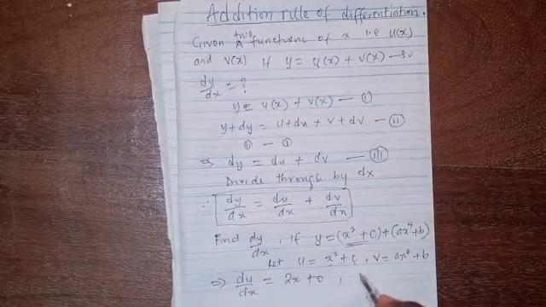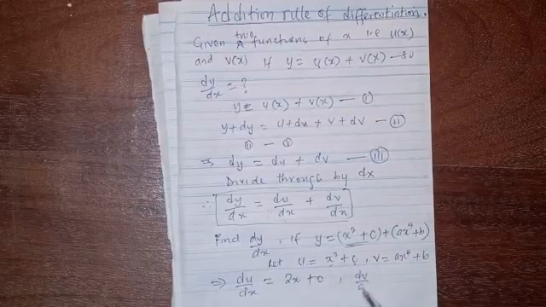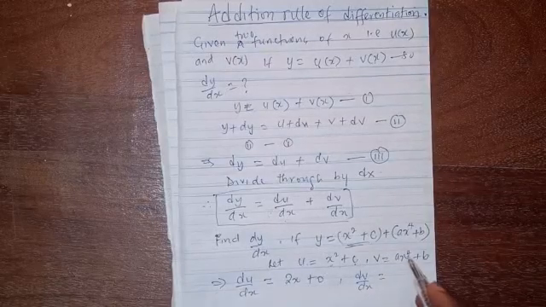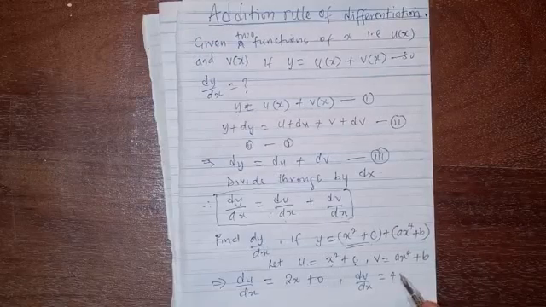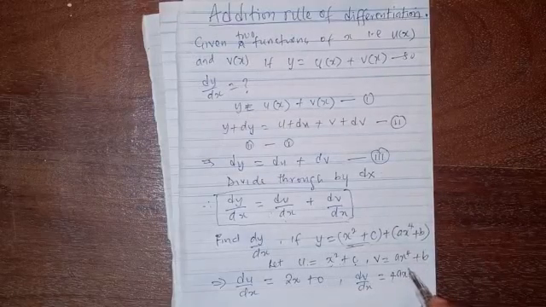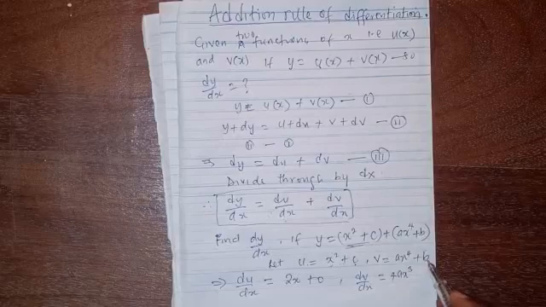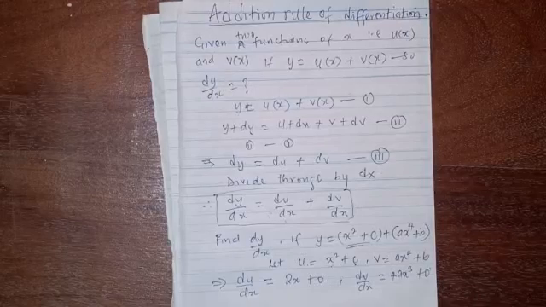Same thing, we have dv/dx. For this one here, we come to the back and multiply, we have 4ax to the power 4 minus 1, which is 3. This one also is a constant b, so the derivative of b is 0. Are you getting what I'm saying now?